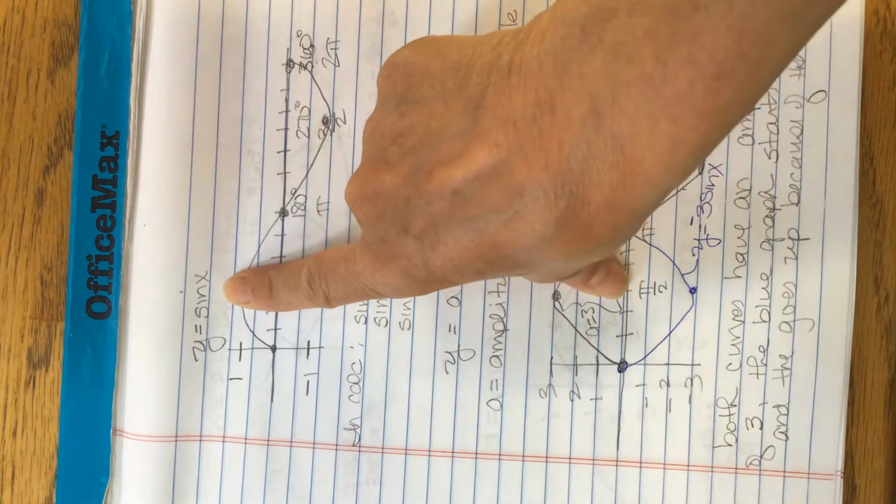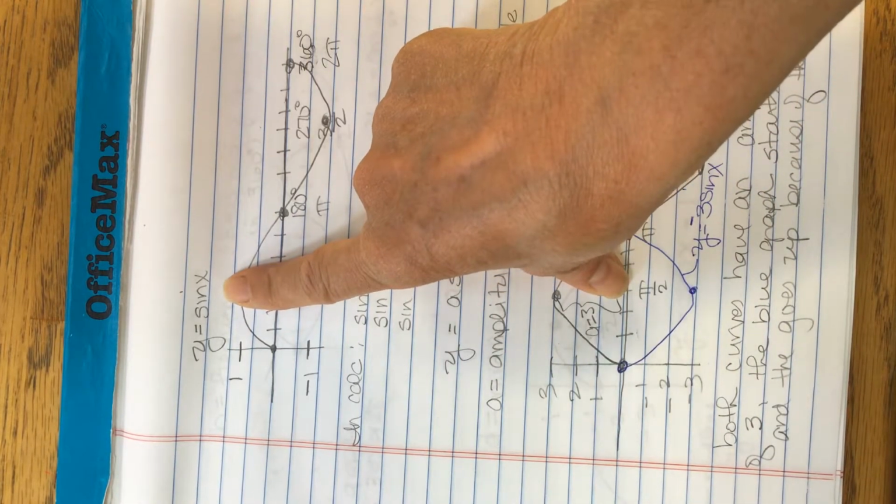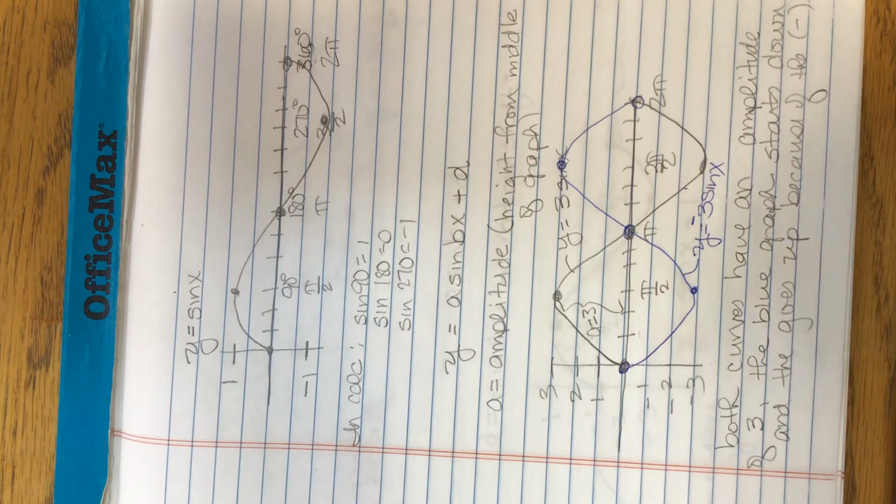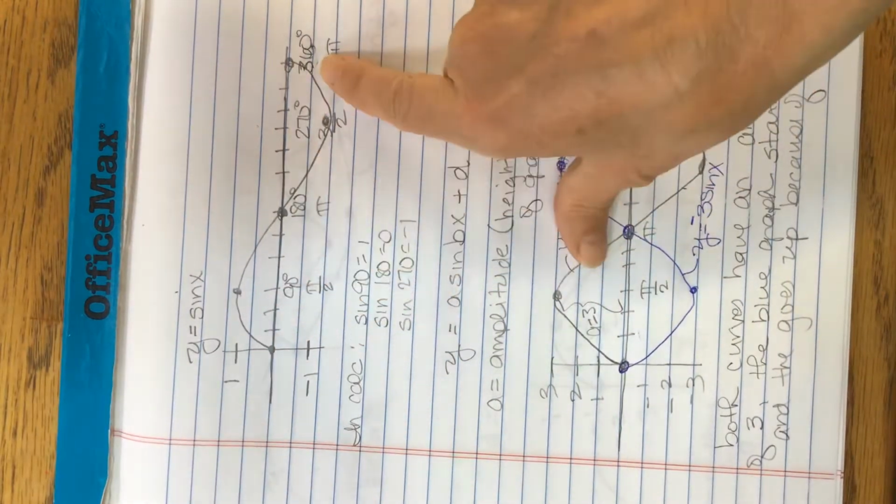I'll send you another one tomorrow on cosine x. If you decide you don't want the cosine one, that you think you have it down with sine, because they're both very similar. They just look slightly different. Let me know. If not, it doesn't take long, a few minutes to make one of these. But anyways, here's your sine graph.